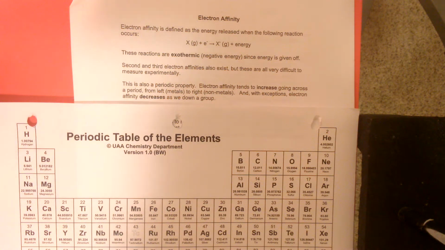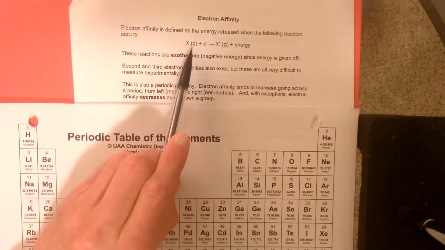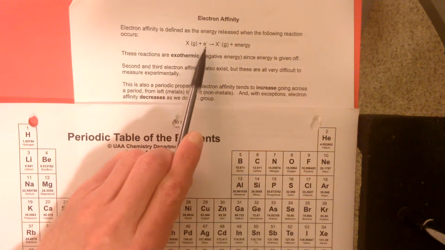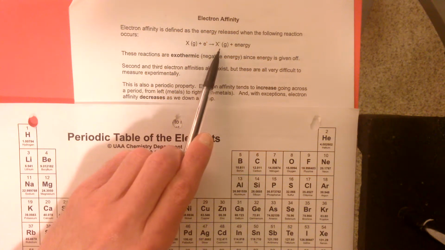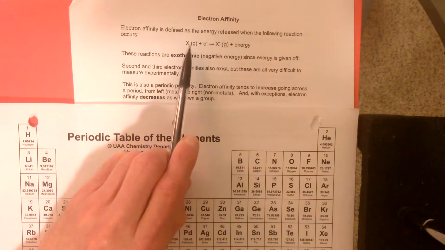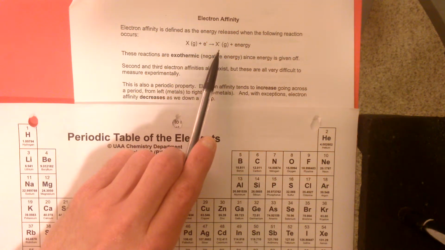Okay, so electron affinity is defined as the energy released when the following reaction occurs. Let's look at this reaction. We have an element, and what are we doing to it? We are adding an electron. Okay, we are adding an electron to this atom to create an ion.